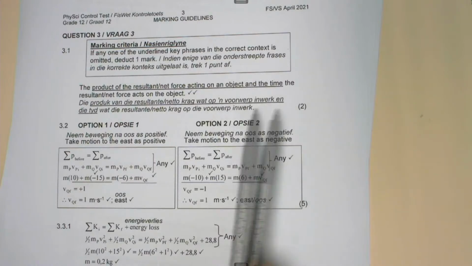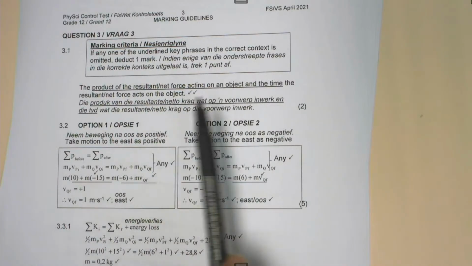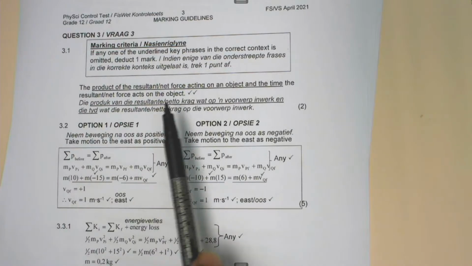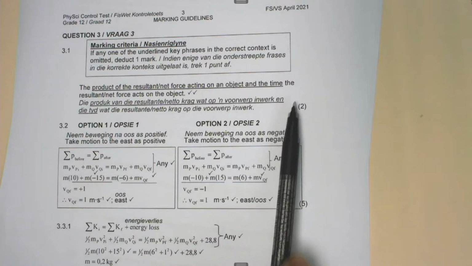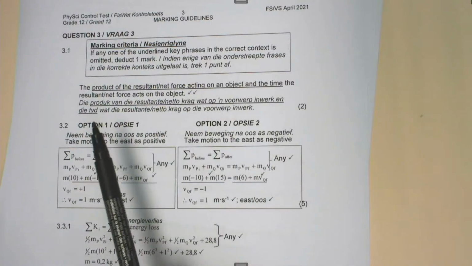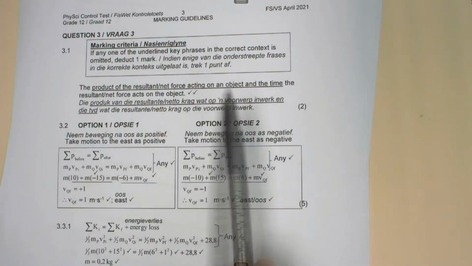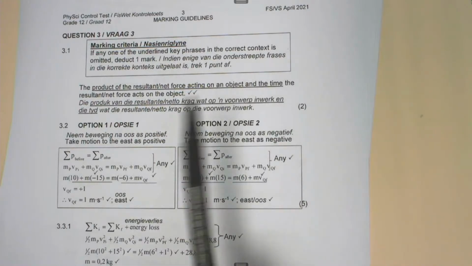So everything there is underlined. For the last part, even if something is missing, you don't have to penalize the learners. That means the resultant force acts on an object. That part, the learners can still not write it, but they still have to get there.